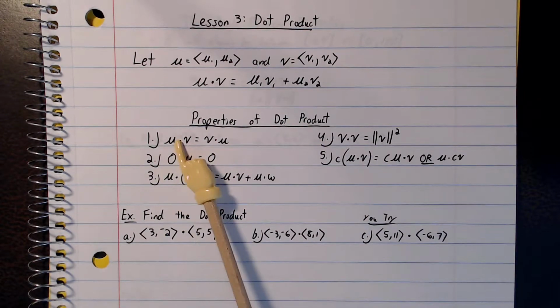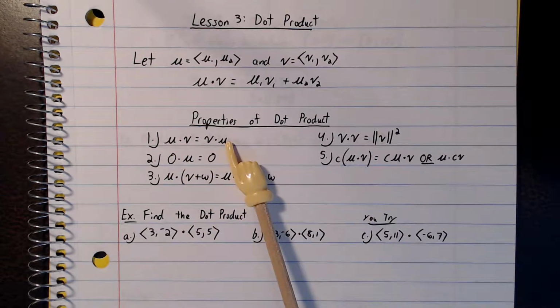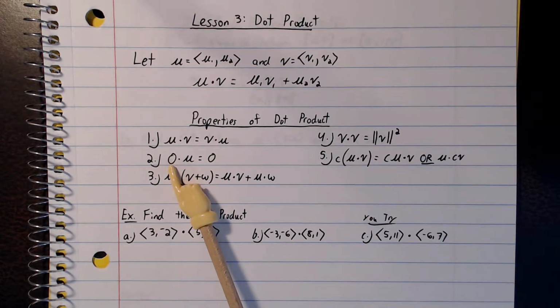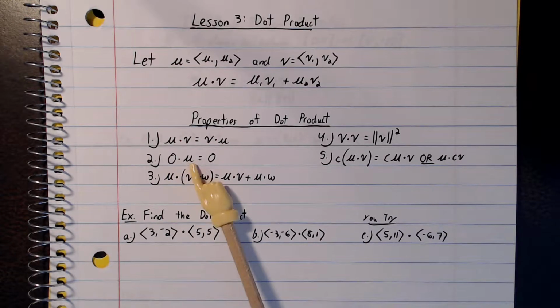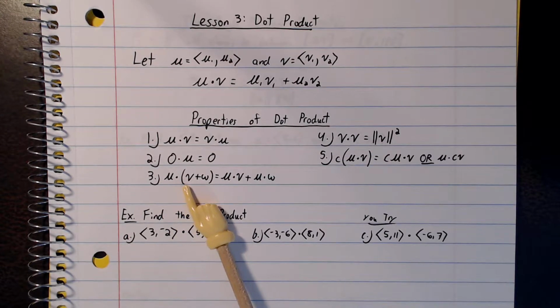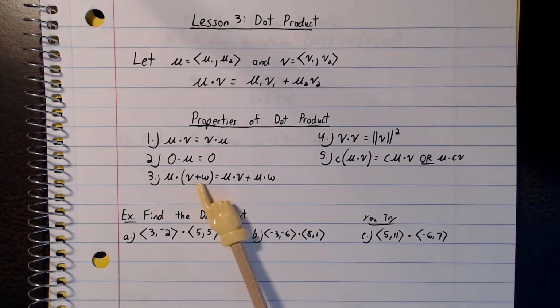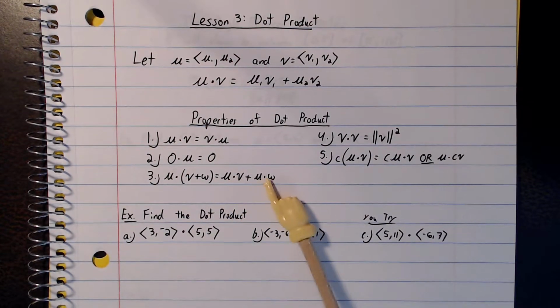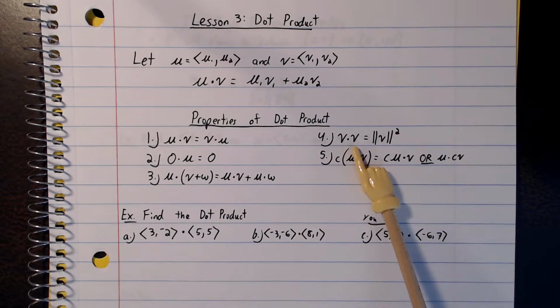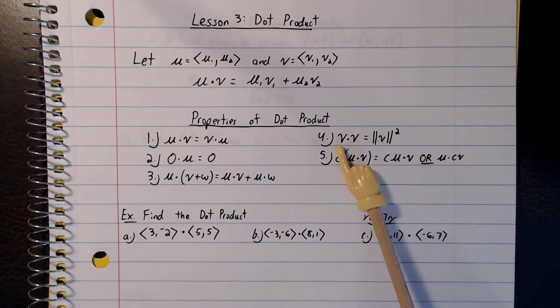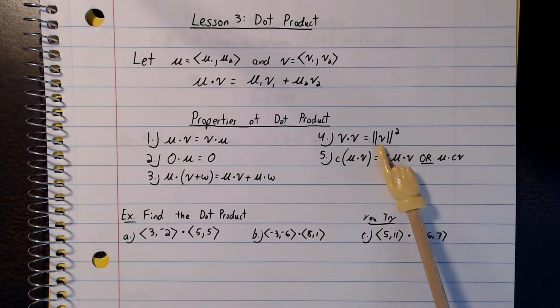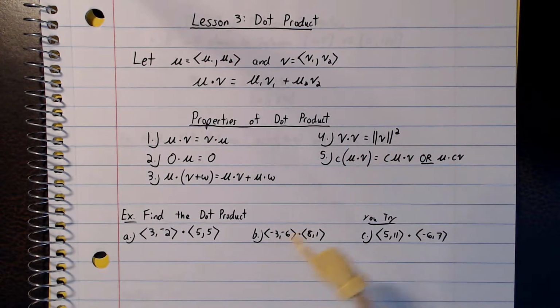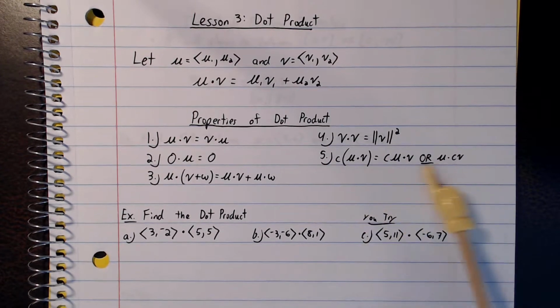Like, for example, if we are doing u dot v, it's the same as v dot u. If we're doing the 0 vector dot u, it's going to give us 0 automatically. If we're doing u dot v plus w as vectors, we're going to end up being able to distribute and do the dots separately. Here, if we're doing v dot v, it's going to be the magnitude of v squared. Kind of an interesting one here.